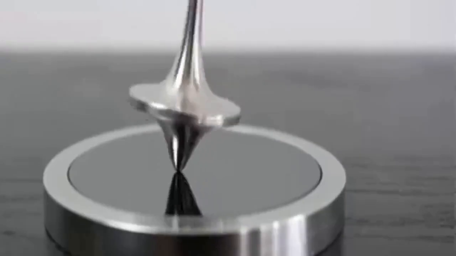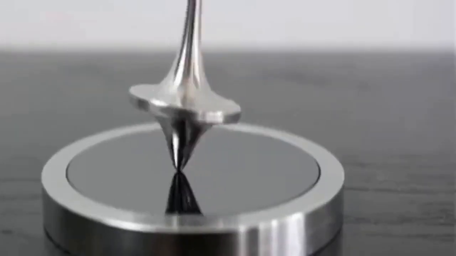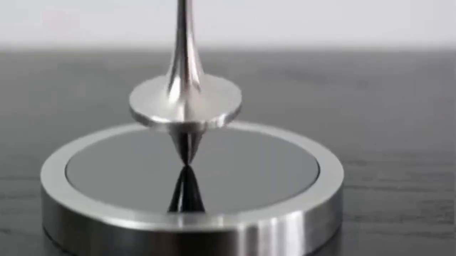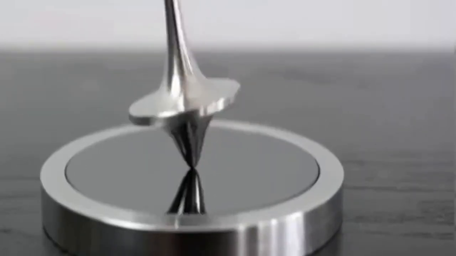As a physicist, are you curious to understand the physics of a spinning top? I am sure your answer is yes. So, let's get into it.